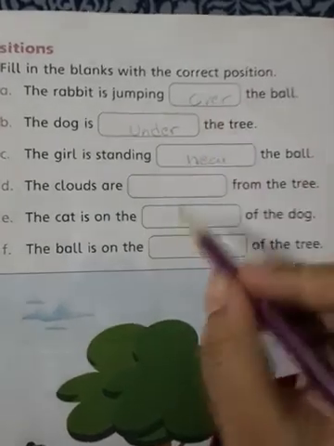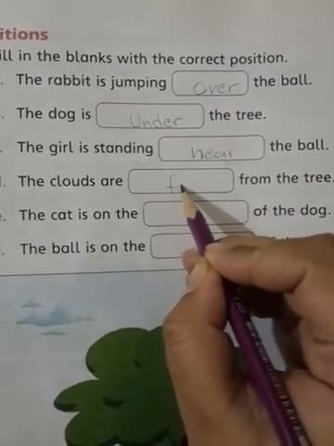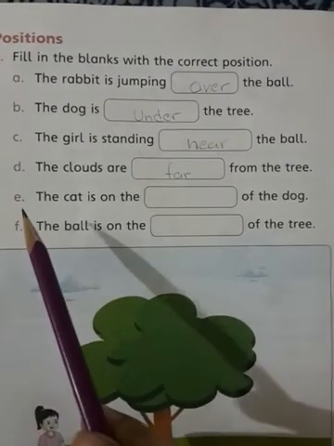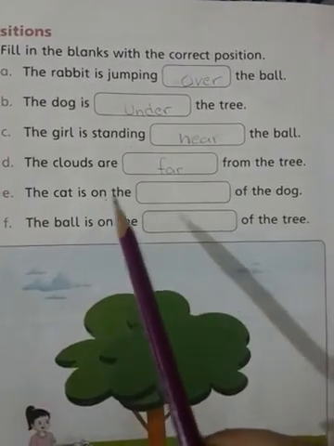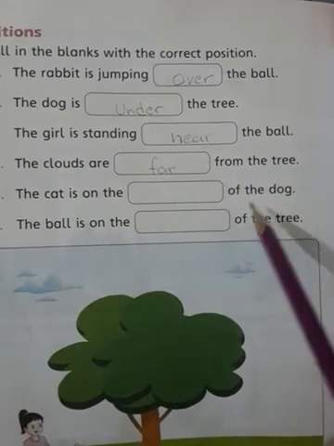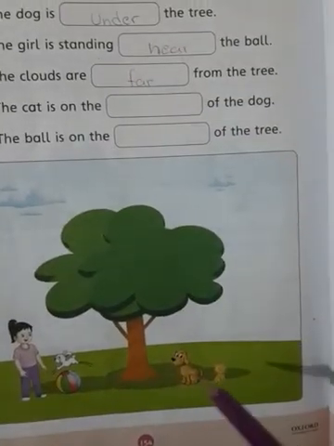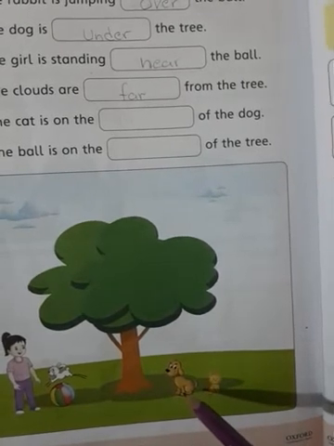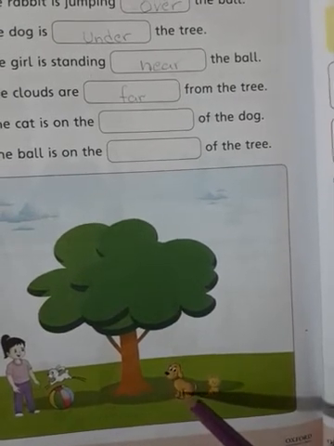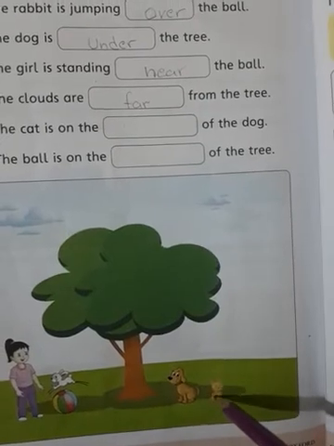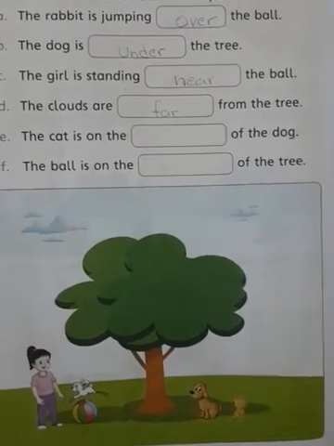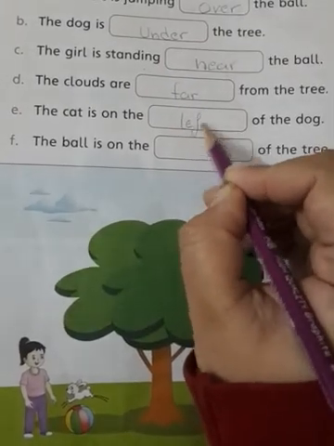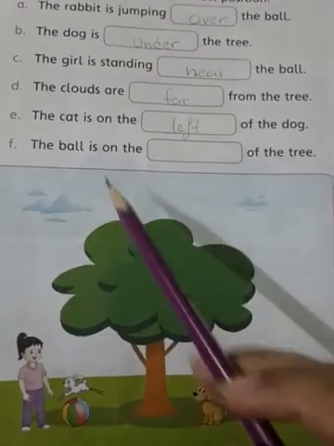Clouds are far from the tree. Okay. Blank E. The cat is on the dash of the dog. The cat is on the left of the, देखें ये dog की left वाली, left on the left of the dog. Okay.